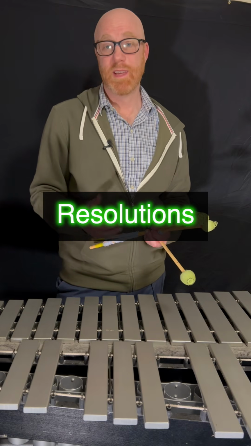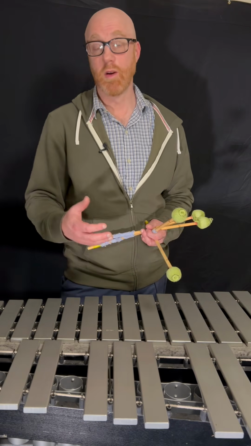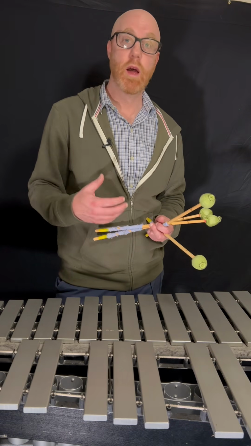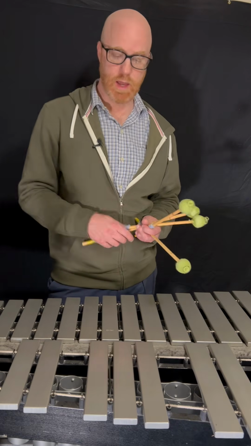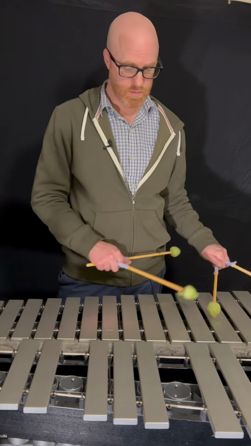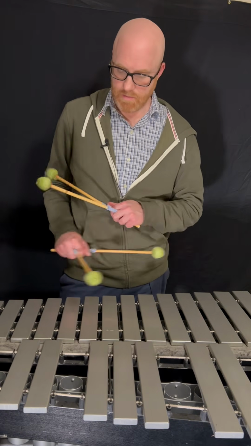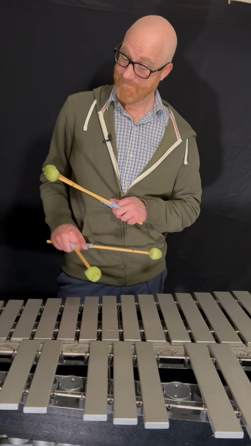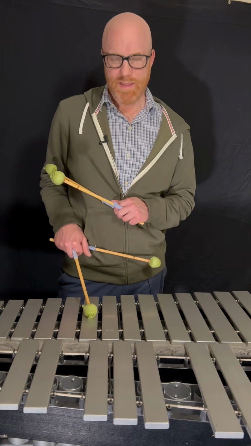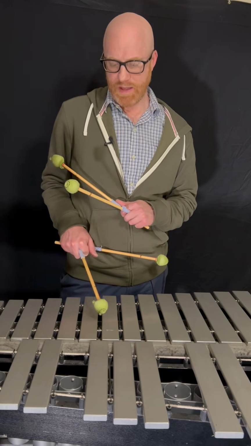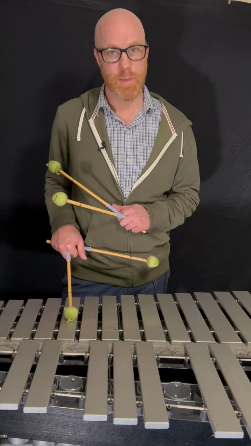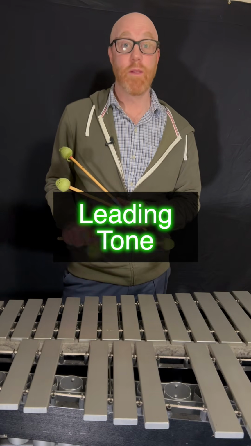In my posts, I often say things like, this chord wants to go there, or this chord wants to resolve here. And what does that actually mean? Well, here's a C major scale. When we got to that B, hopefully for most people, that sounded kind of incomplete, like we had to make it to the C. And that's what we call the leading tone.